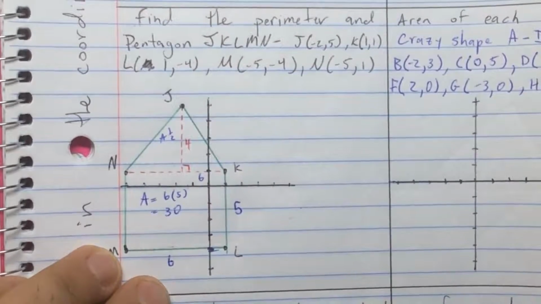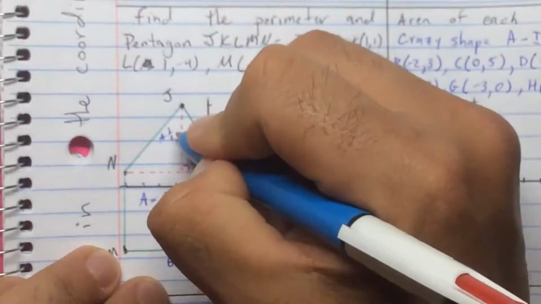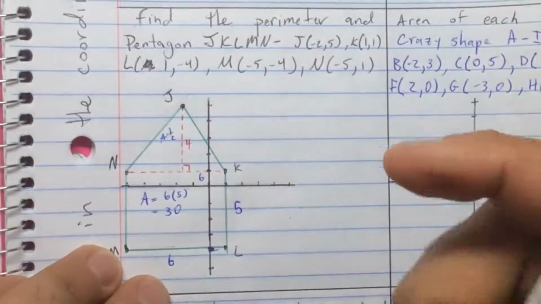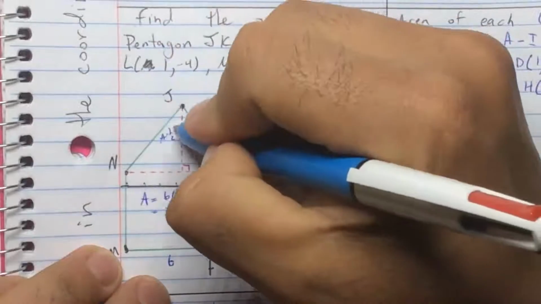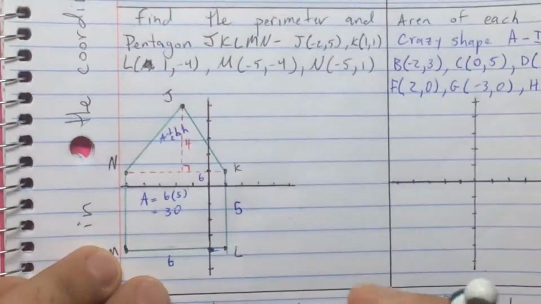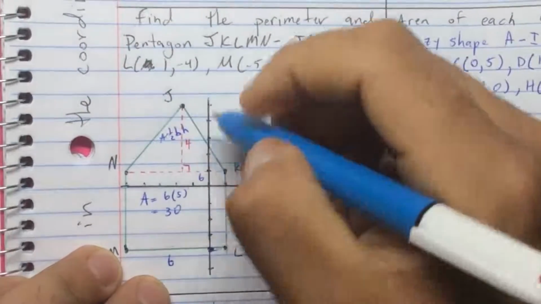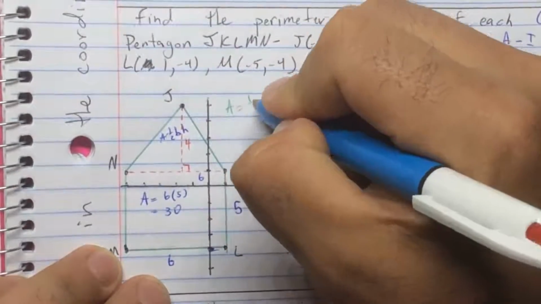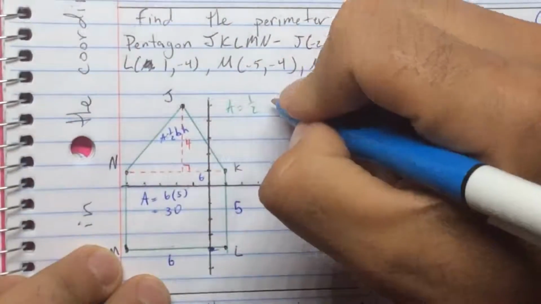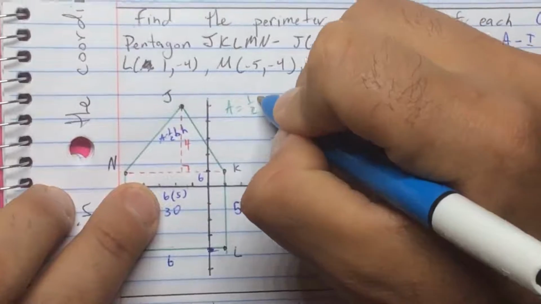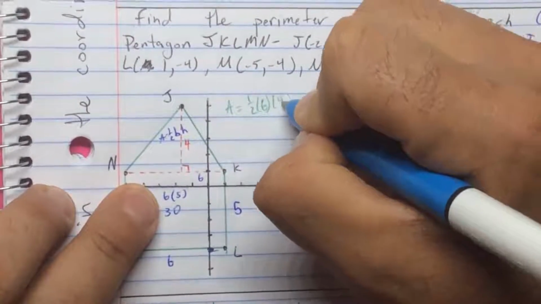That means we can write our area. Let's do it in green. Sorry, 1/2 base times height. I never finished my formula there. So the area is going to be 1/2 times our base, which is 6, times our height, which is 4.